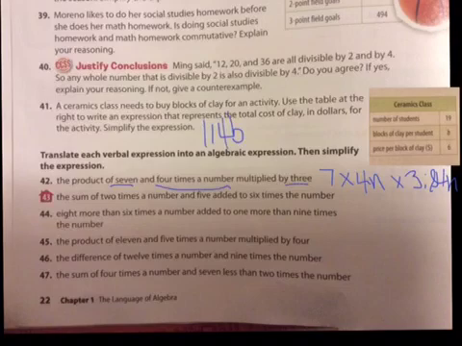Let me jump ahead maybe to 46. Okay, question 46. The difference of 12. Whenever we say the difference, boys and girls, we're talking about subtraction. You know this already. The difference of 12 times a number. Just like we did 4 times a number up here, I'm going to do 12 times the number down here.